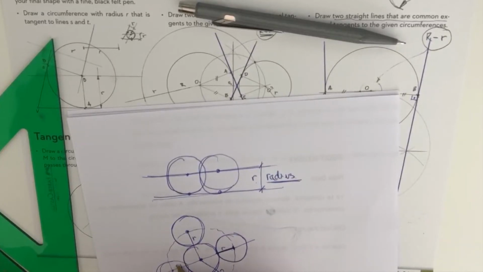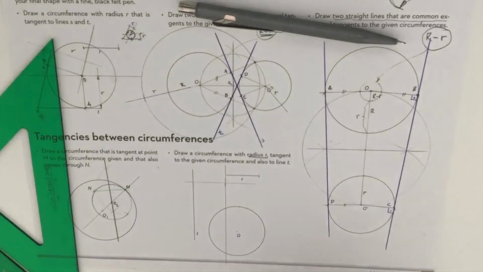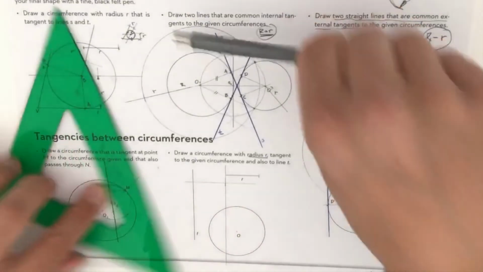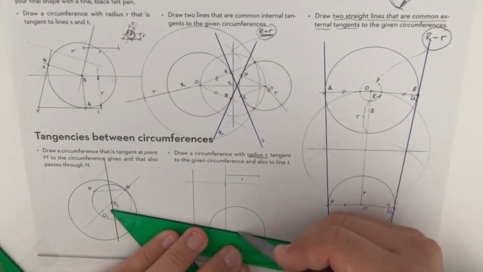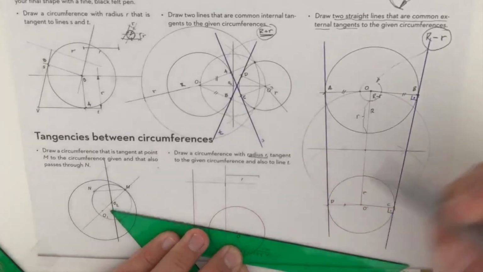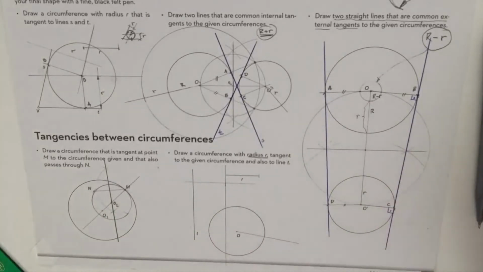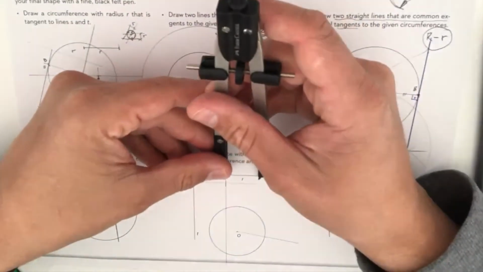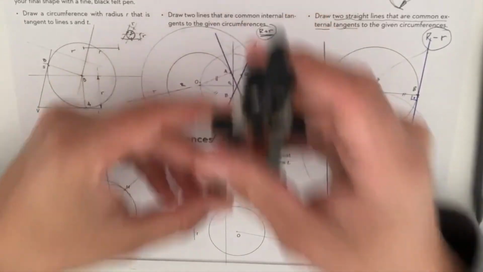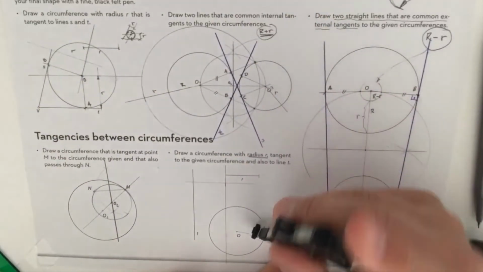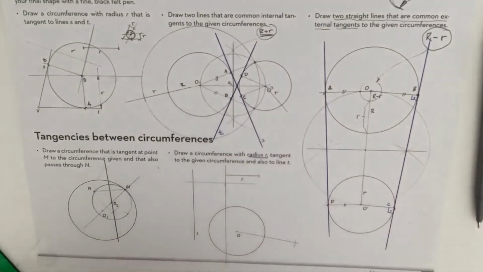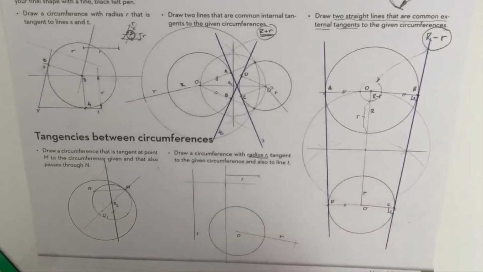So the second condition, we're going to do it here. We have to do a line right here, and we have to put the distance r. We get it once again, we put it here, and we mark it here. So this is distance r, and this is distance r, okay?